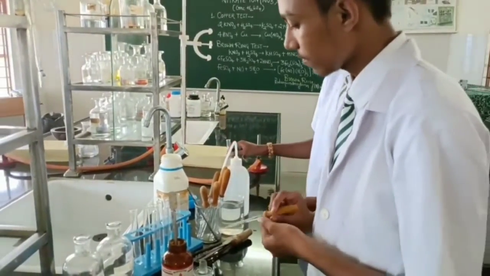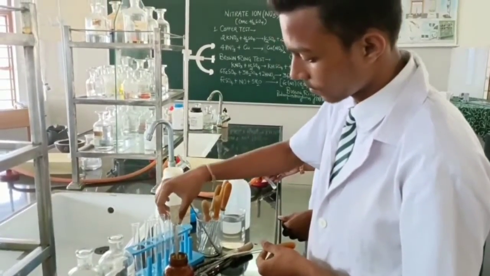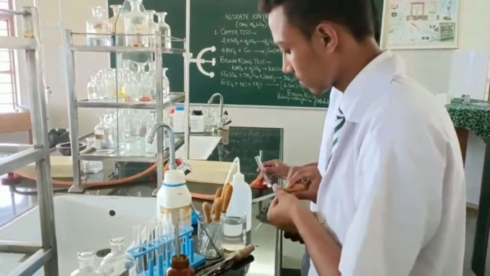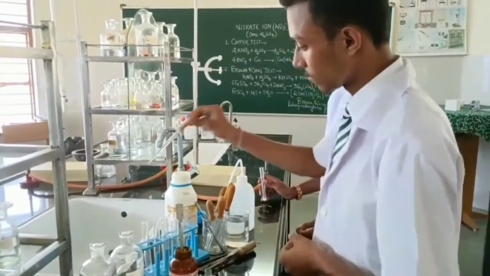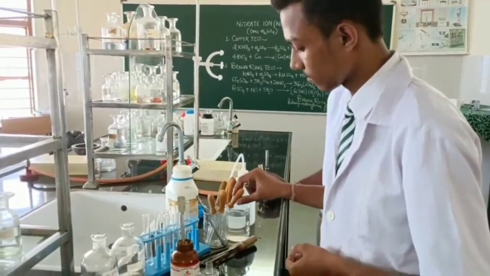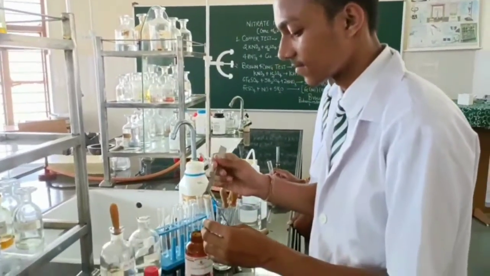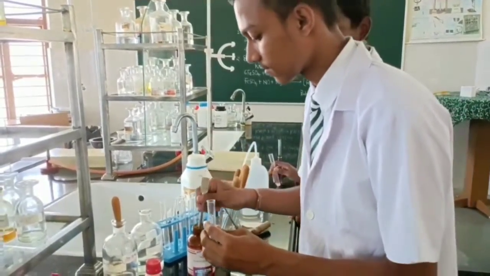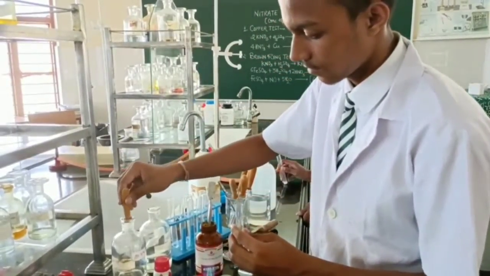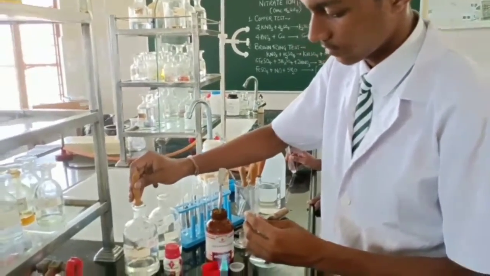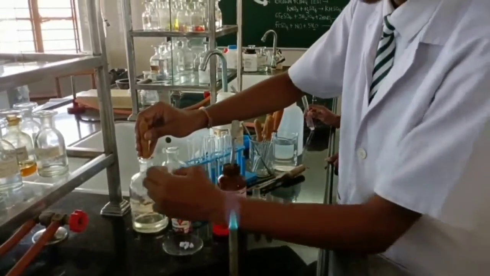Yes. Then you can take another test tube, and now what to do? Take the salt again, and this time we will add which acid? Concentrated. Yes, beta. A pinch of salt and concentrated sulfuric acid. This time he is adding.